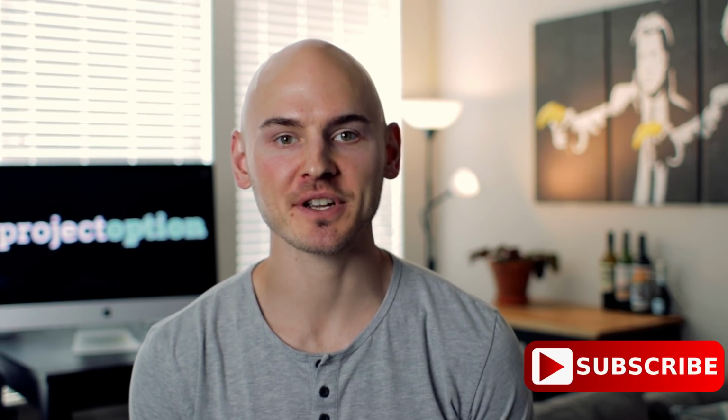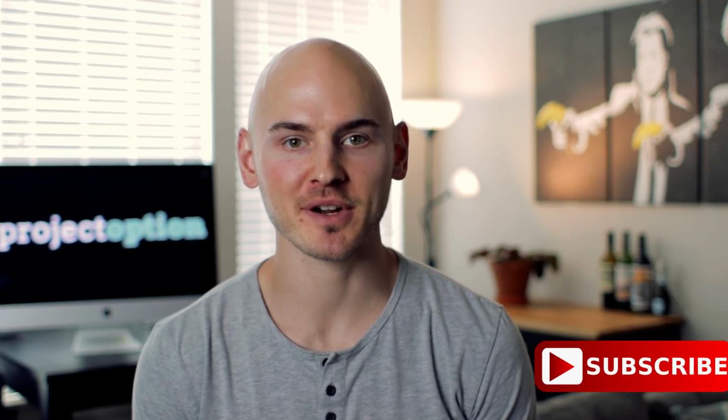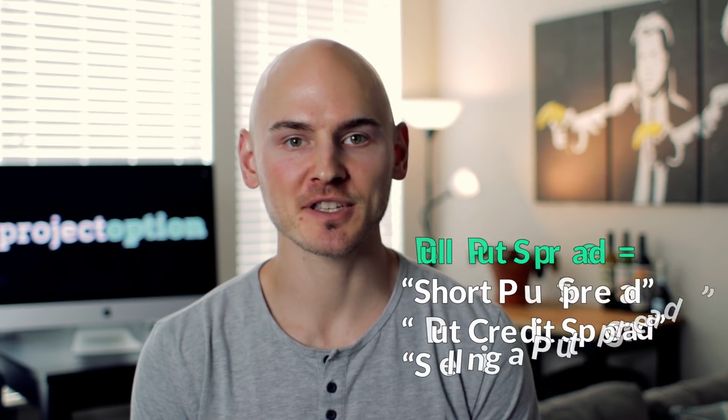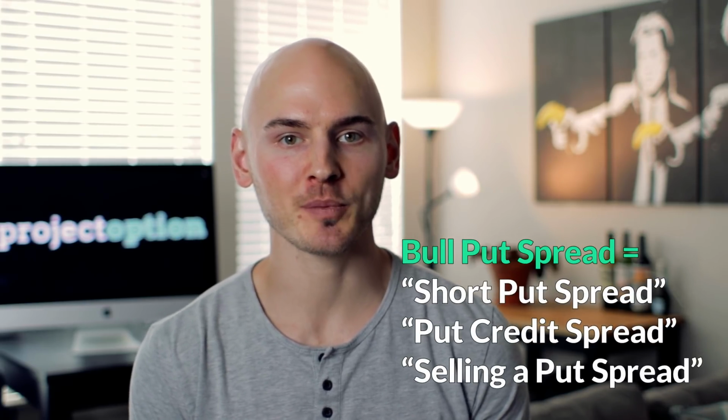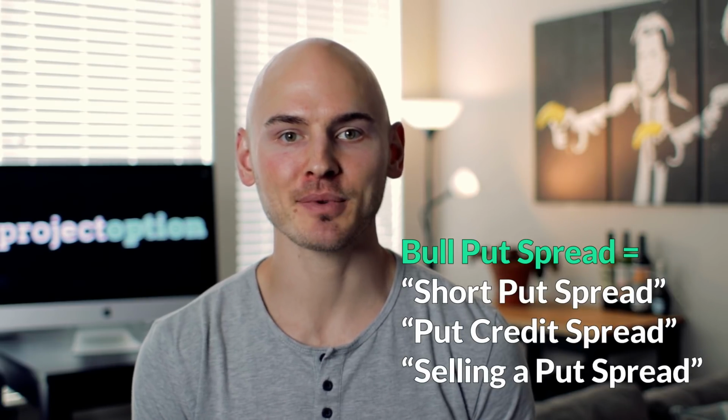The bull put spread is an option strategy that profits when the stock price remains above the put spread strike prices as time passes. The stock price can even decrease a little bit and the strategy can still make money. We'll talk about that in just a moment. Other names for the bull put spread strategy include a short put spread, put credit spread, or simply selling a put spread.